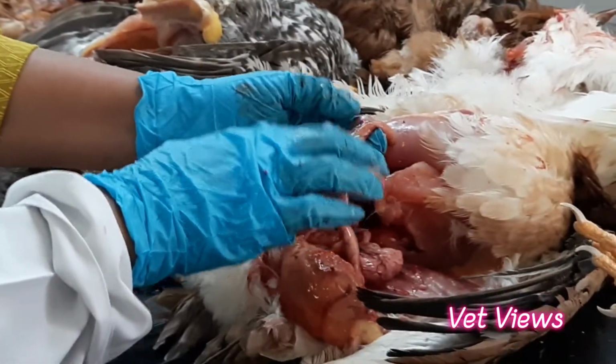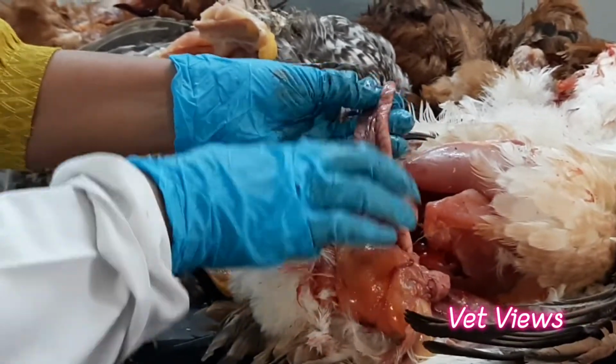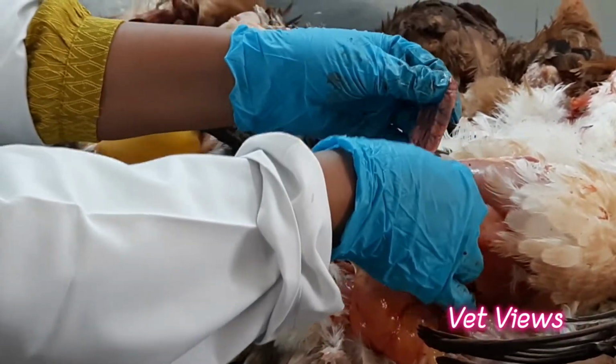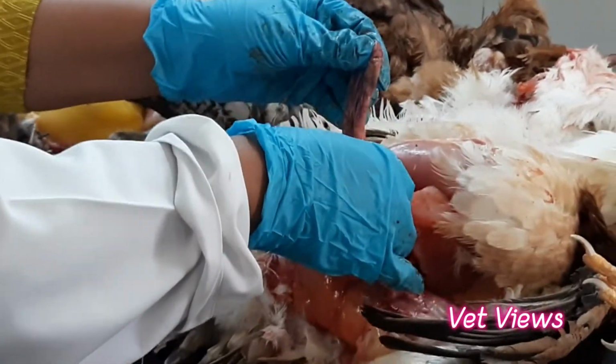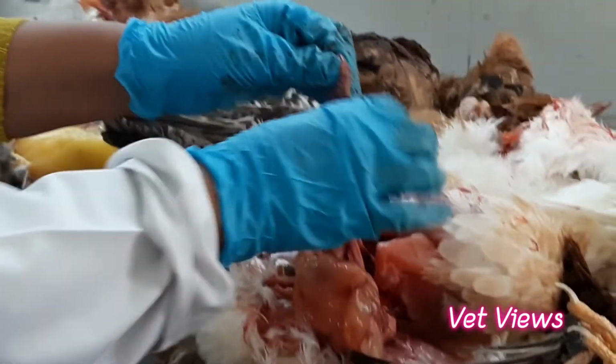In Newcastle disease, it becomes necrosed and very hard. Now it is smooth tissue, but when it becomes necrosed, it becomes very hard. When you touch it, you can feel the changes. That you have to observe.